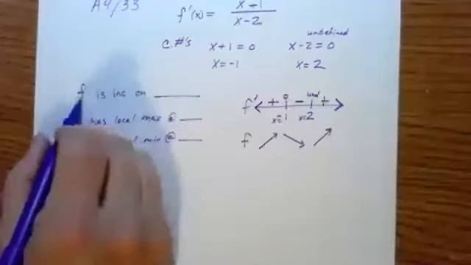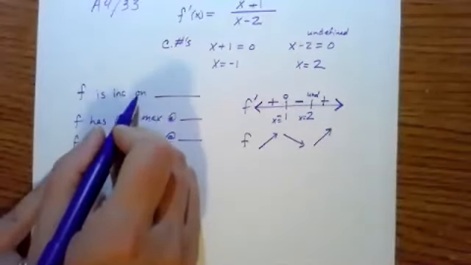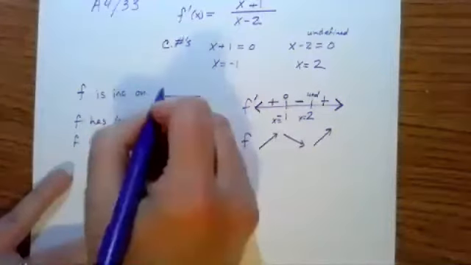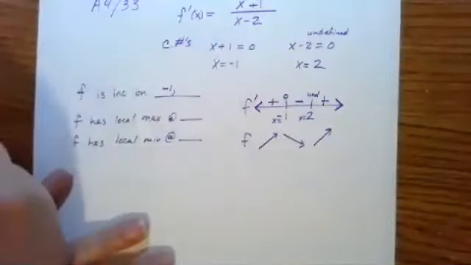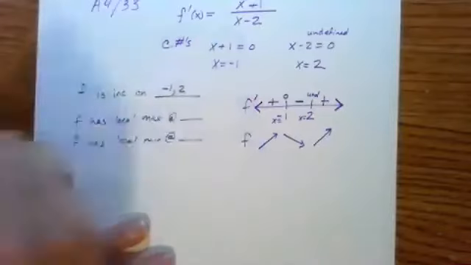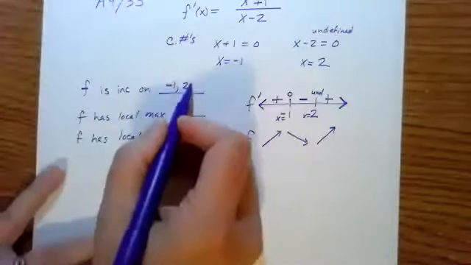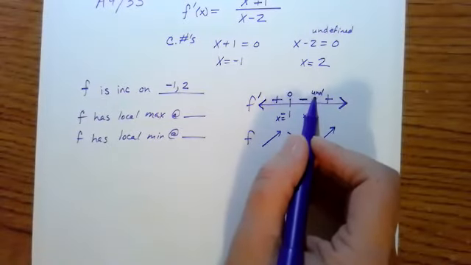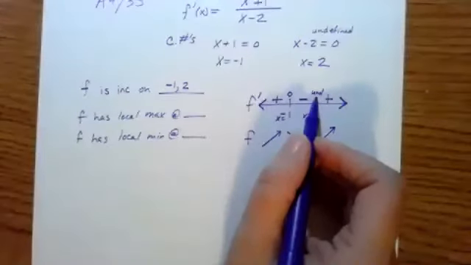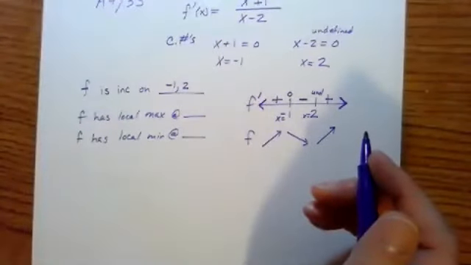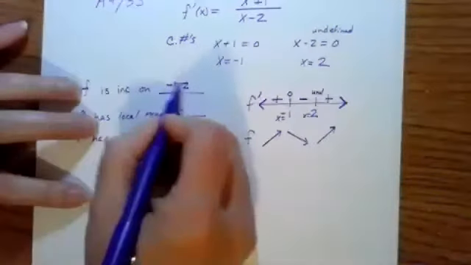Oh, we can answer this question? Yeah. Increasing on the interval from -1 till we get to 2, that middle interval. Okay, and then I would say, here's the undefined part. Unless you, wait, isn't that where it's decreasing? F is decreasing. Yes, darn it.